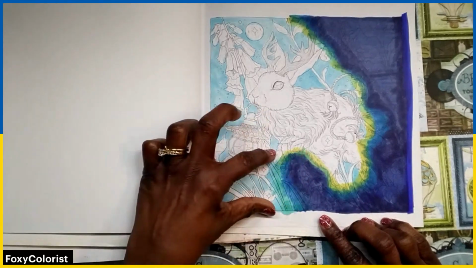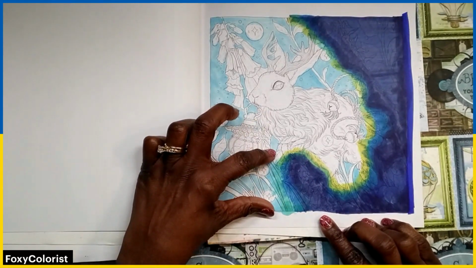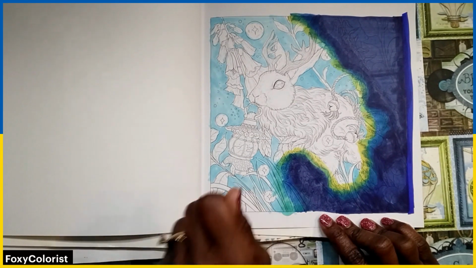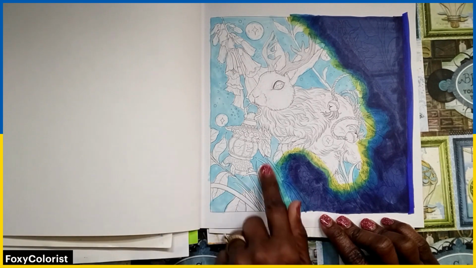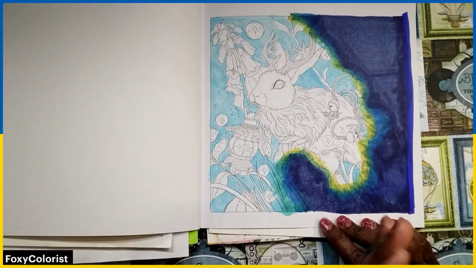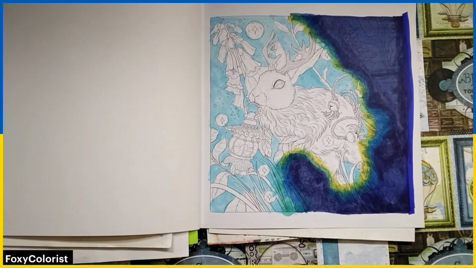Maybe if I make it come out a little bit more, I might like it a little bit better. Now, what I do after an alcohol marker has dried, I'll take a zero marker and that helps me to connect it a little bit better, as you can see. Or you can just go in with a colored pencil that's the same color as the alcohol marker, and you can fix it that way as well.